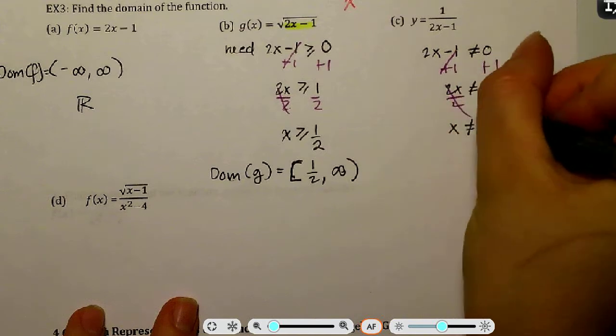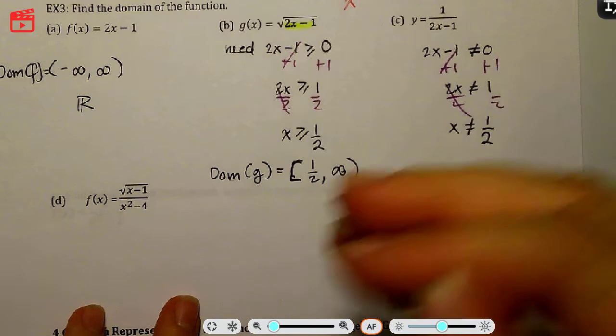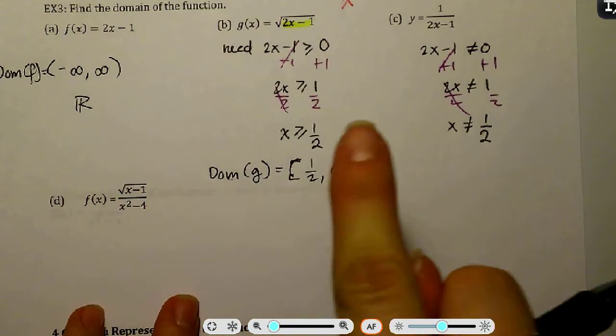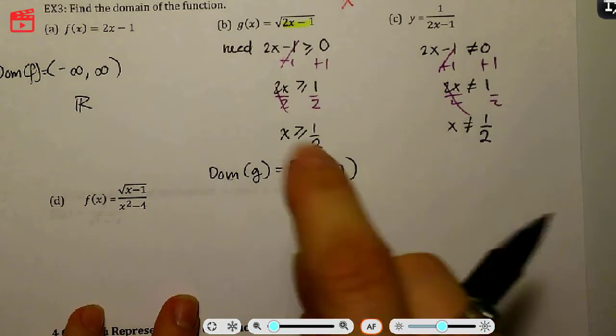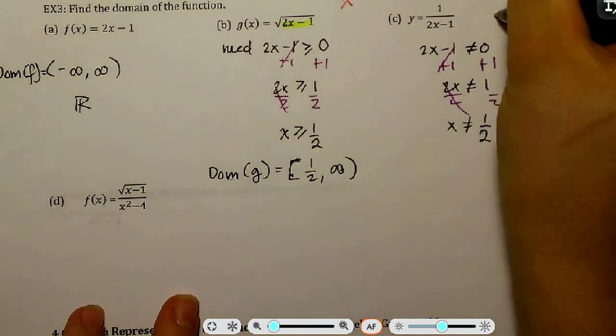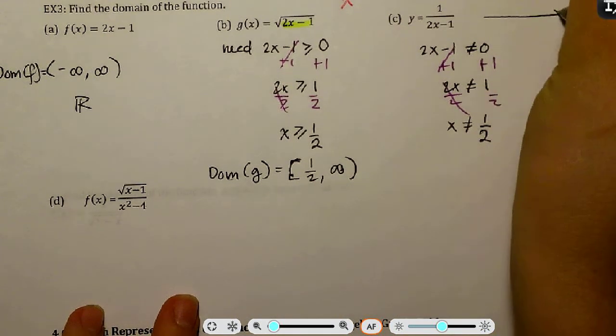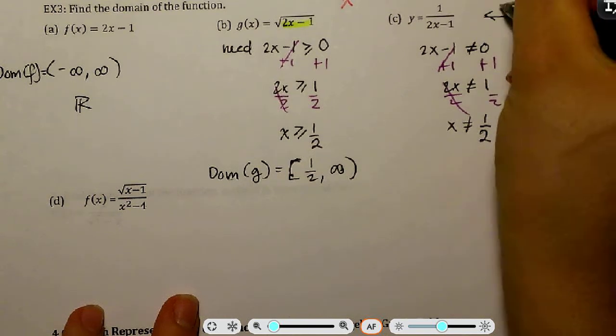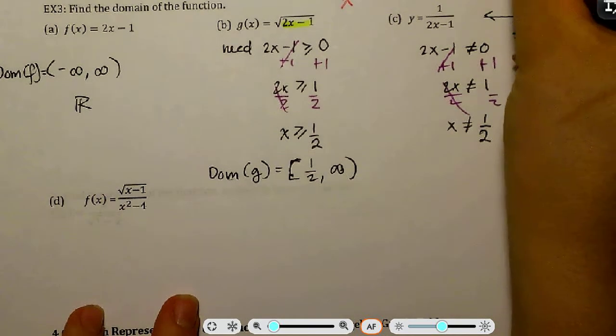Okay, so x cannot equal a half, which means it can be any number but a half. So if you look at the whole number line, let me draw an example. When we see a half, we go, bloop, take you out. But everything else we can use.